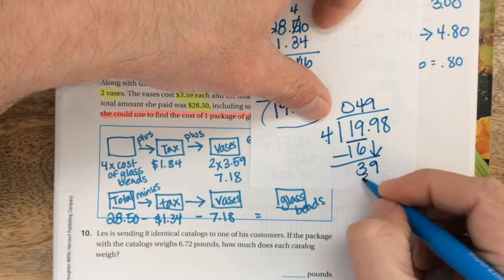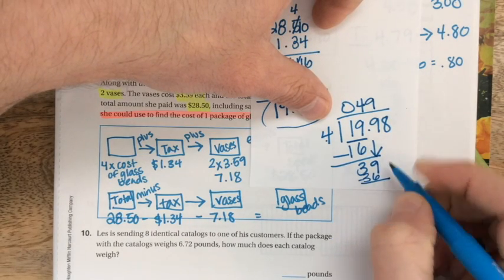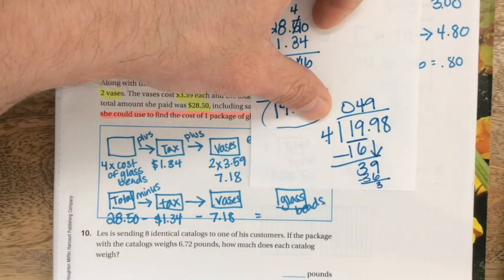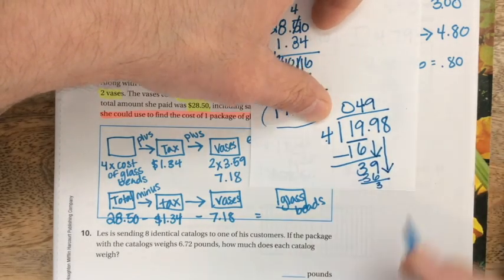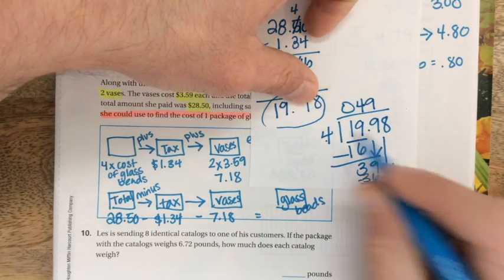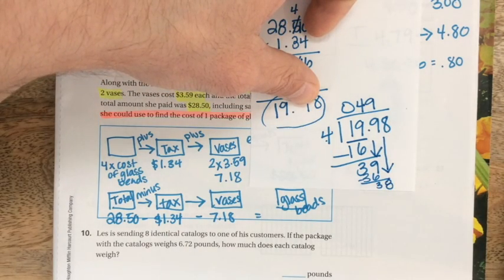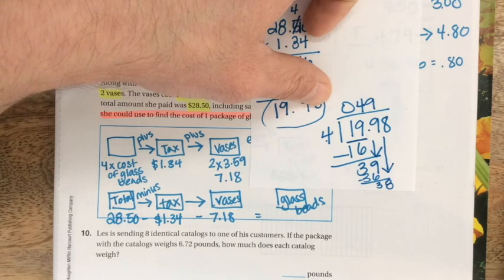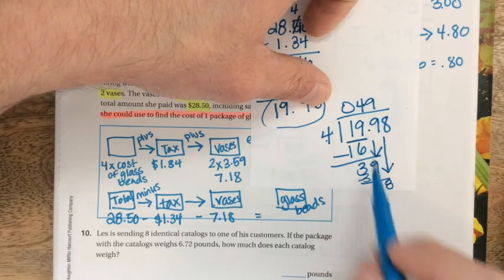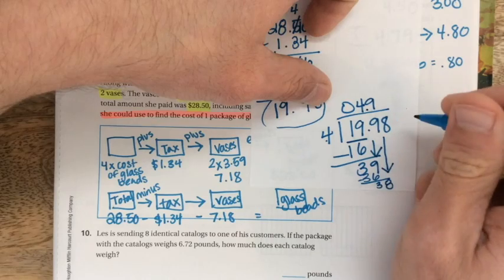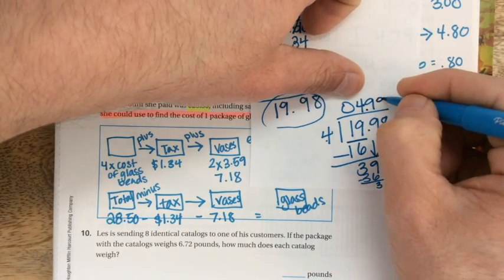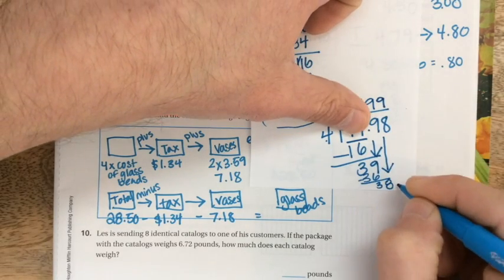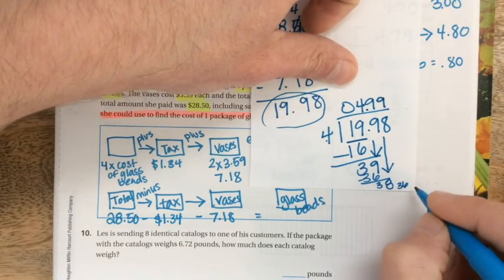4 times 9, 36. Subtract 3. I'm going to bring down 38. Okay, well, the closest I can get again is 36. So now what I'm going to do is write my 9 right there. 36.